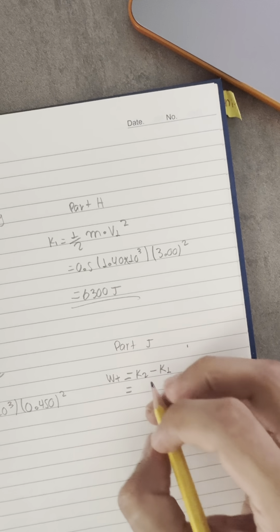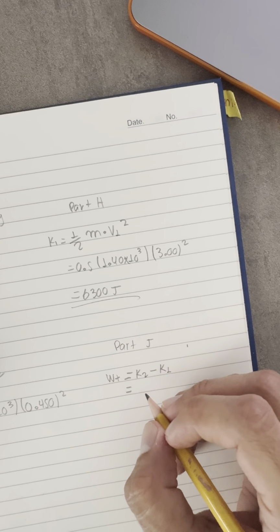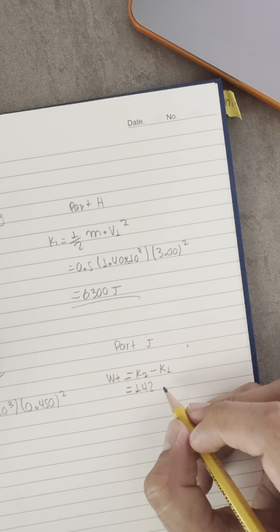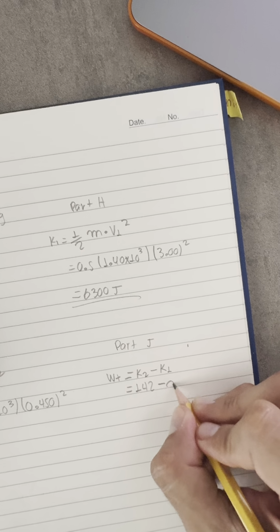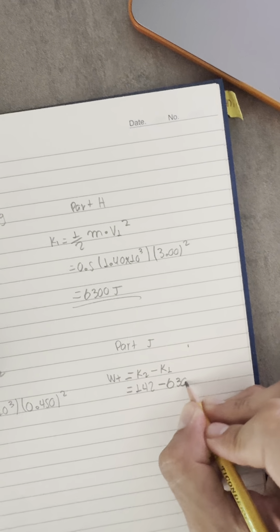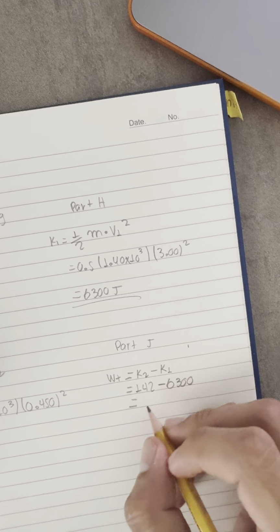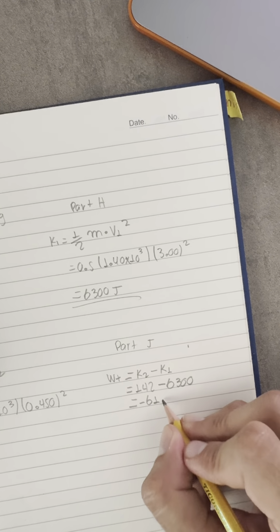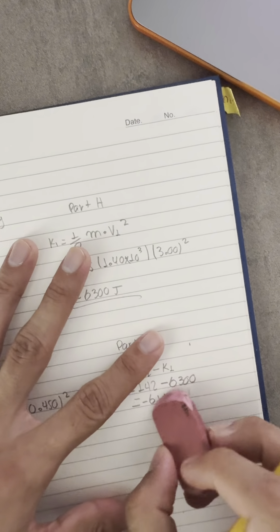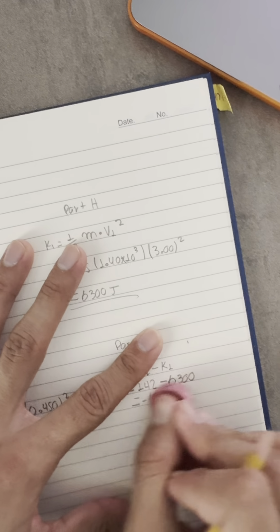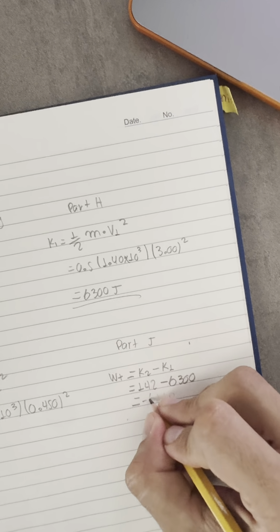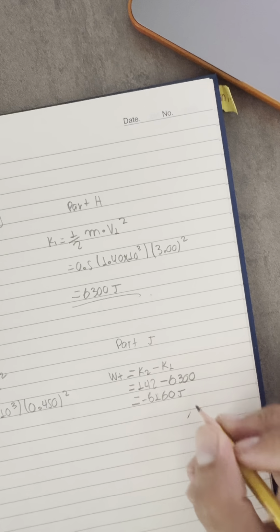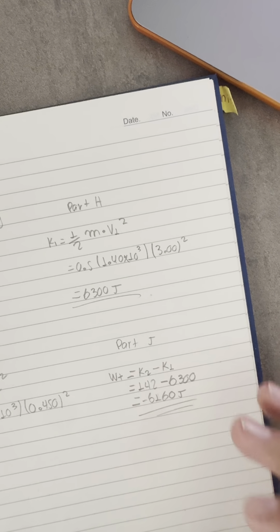So this is going to be equal to 142 minus 6,300 joules, and this is going to be equal to negative 6,160 joules. So this is the answer for part J, total work.